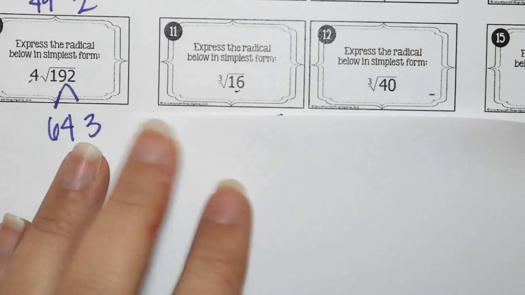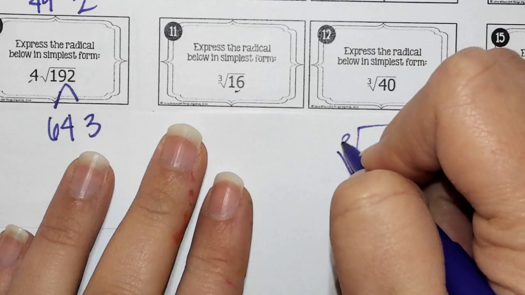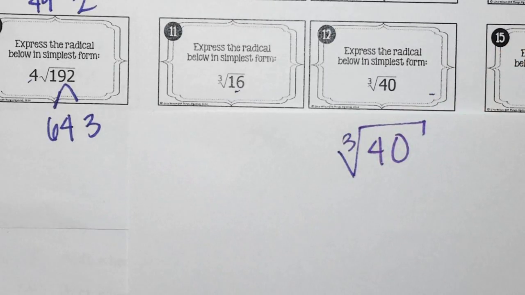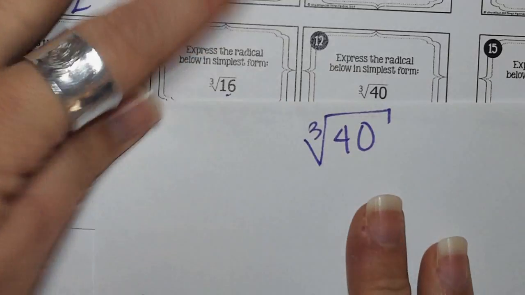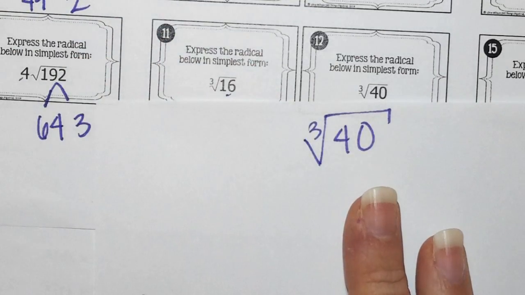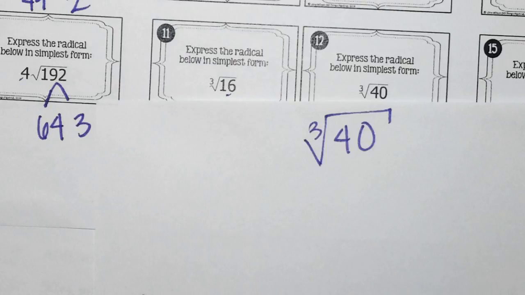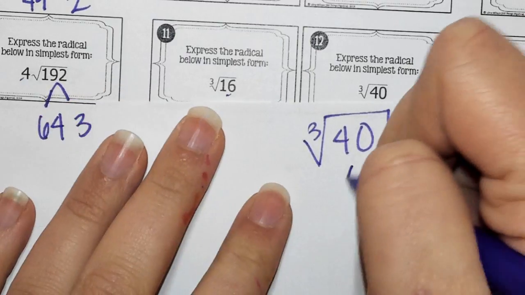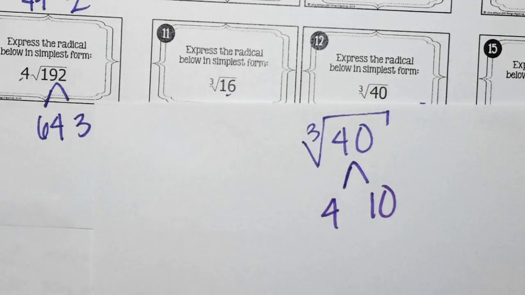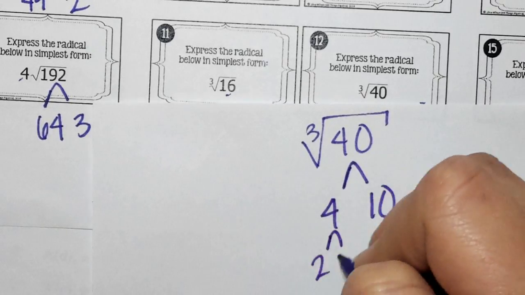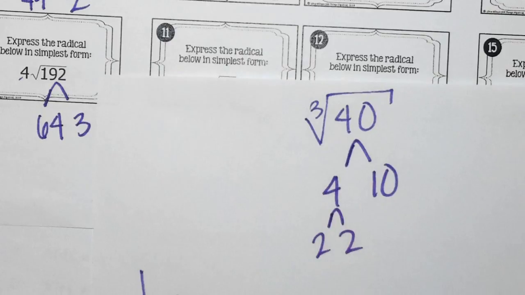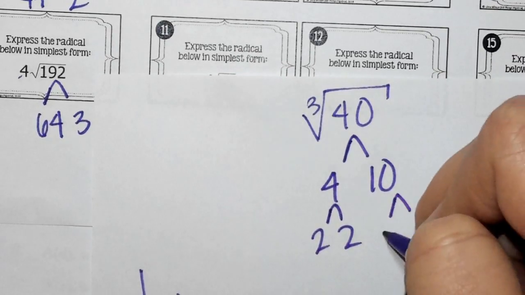Alright, so we're looking for the cubed root of 40. Okay, so we have to simplify, and we need 3 of the same number. We know that 4 goes into 40, right? So we can break this down into 4 and 10. Now, do we have 3 of the same number? No. Can we break down 4 further? Into what? 2 and 2. Now, we have 2 2s. We just need 1 more to make our magic work. Break this down into 2 and 5.